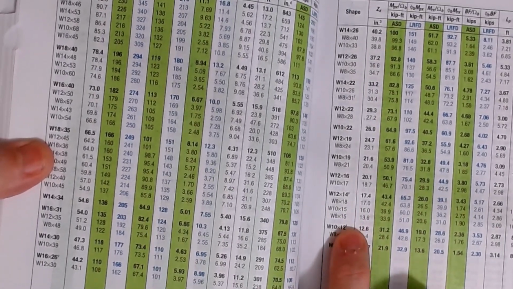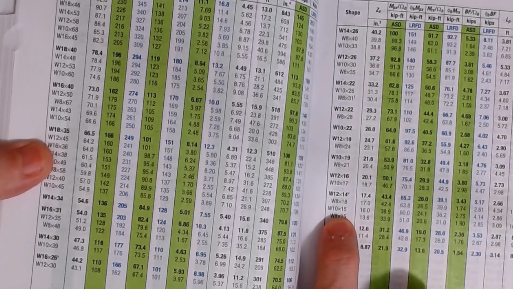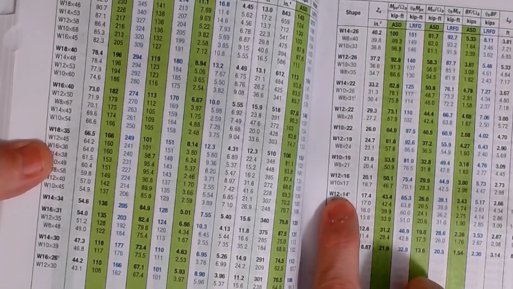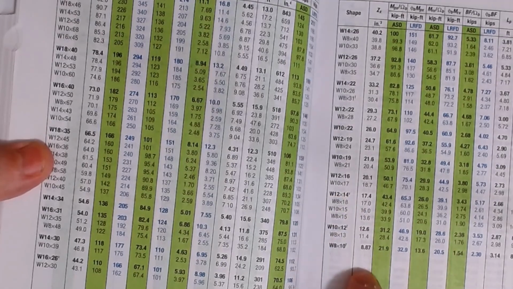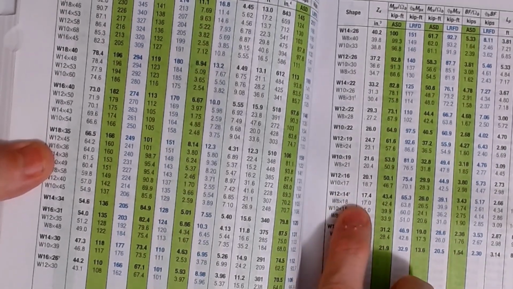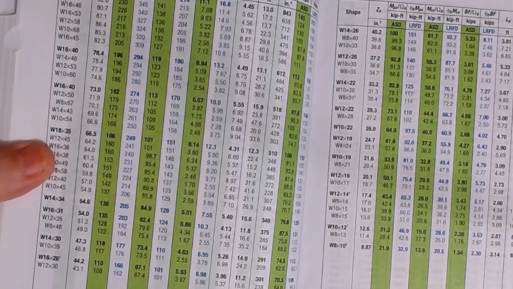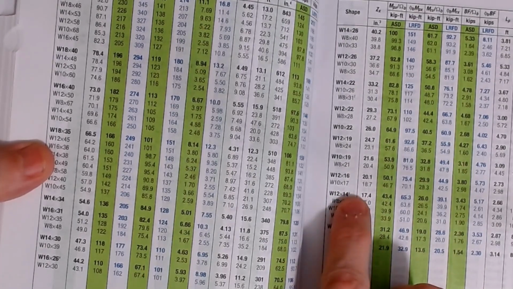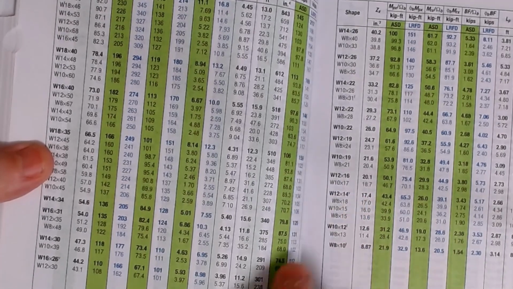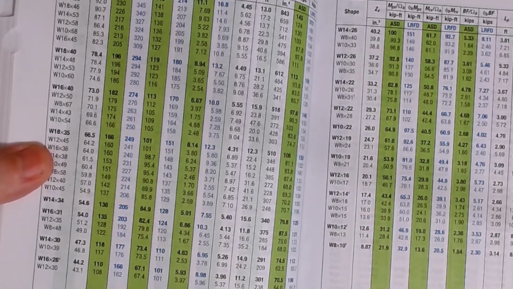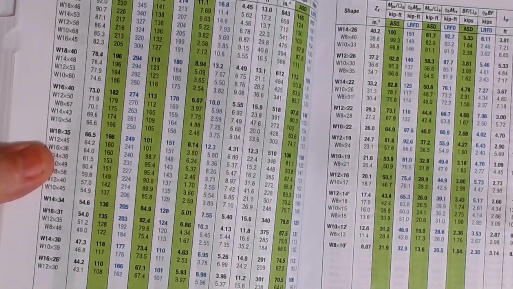Okay, and so if we look at 15.6, I could do a 10 by 15, I could do an 8 by 18, or I could take the 12 by 14 as the lightest alternative. Okay, now you'll notice it too has a superscript, but it's not an F, so I'm okay. This superscript is actually a V, which tells you that you have an issue with shear in the web, but we'll cover shear in a couple of weeks when we get a little further into the beam design.